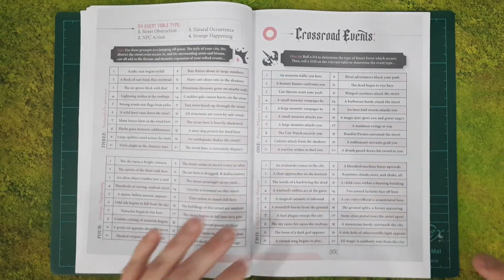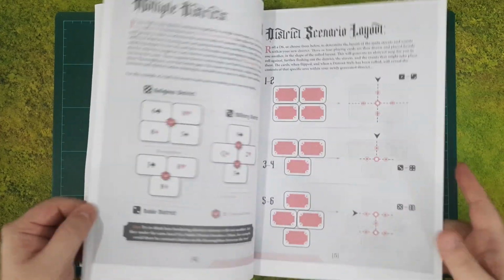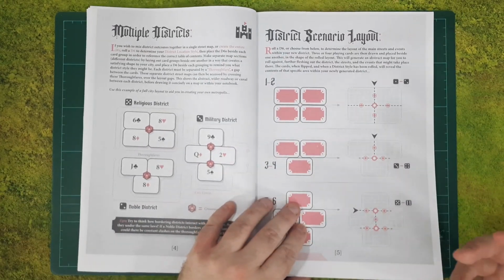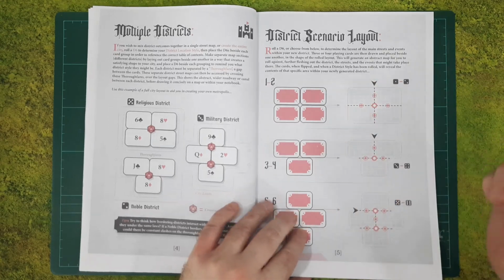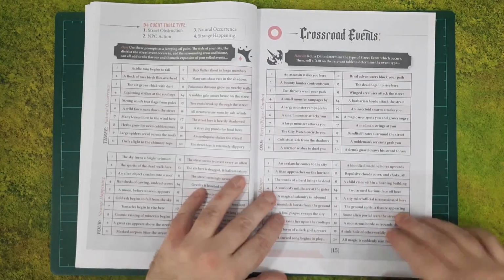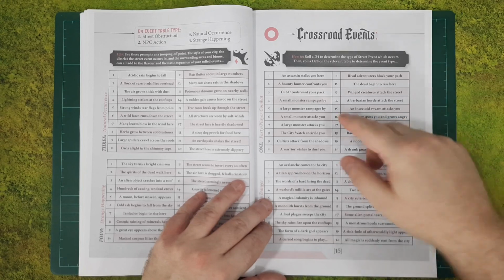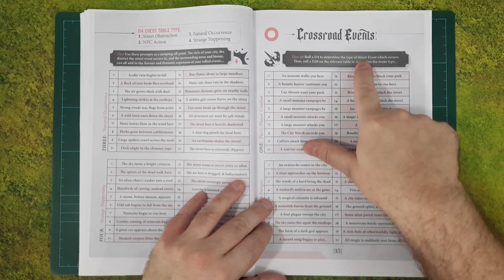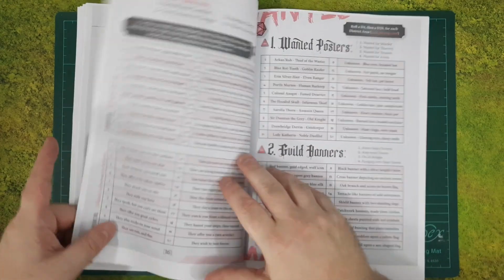And then you're going to roll a Crossroad event. Now, this is the one that's going to be the major scenario or the major encounter for this whole district, and that is referenced in the center here. So for that, you're going to be rolling, again, a d4 to determine the type of Crossroad event. I think this should be Crossroad, not street. So again, we've got the summary here.